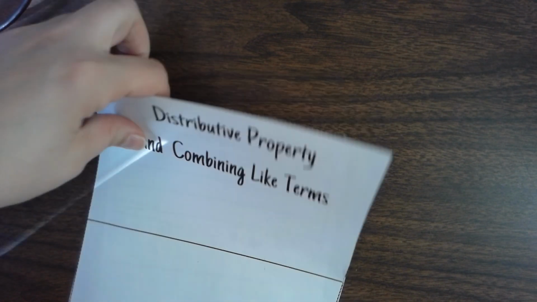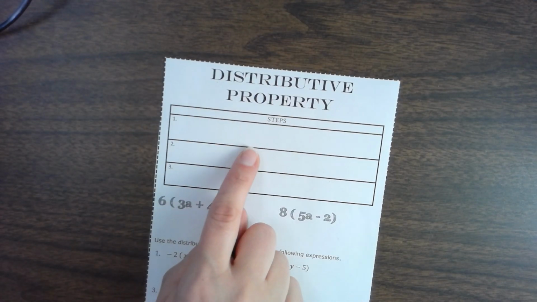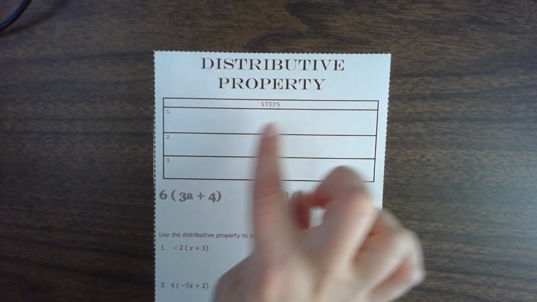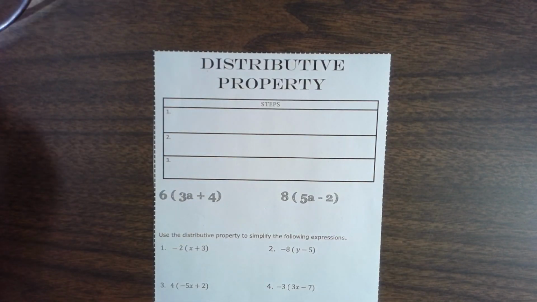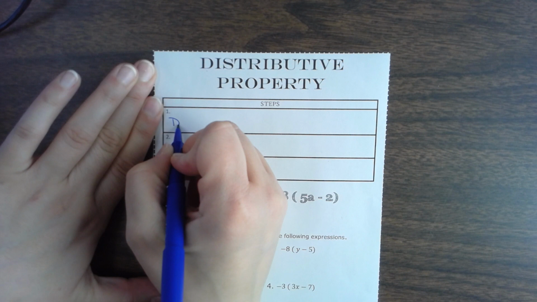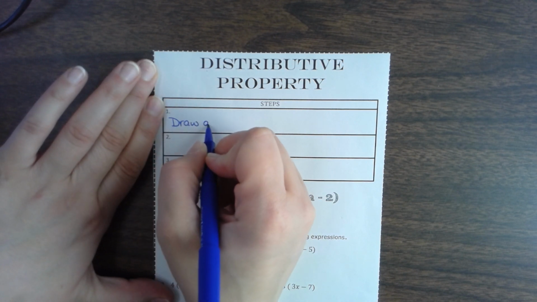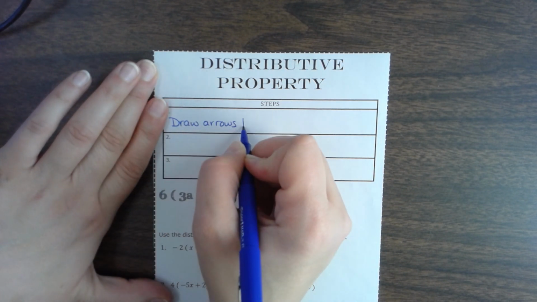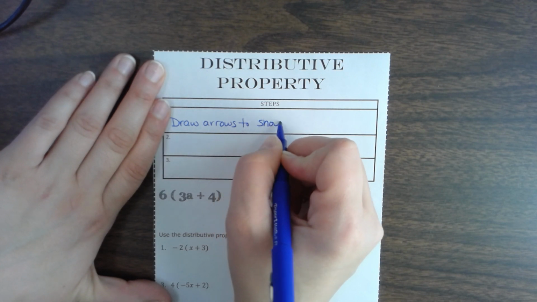All right, so the first page that we're going to look at is this distributive property with the 3 steps. So we can easily accomplish this in 3 steps. The first step that we're going to do is draw arrows to show the distributive property.